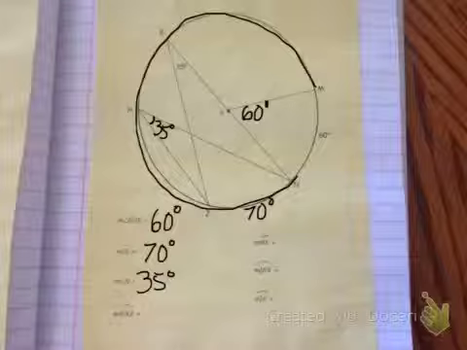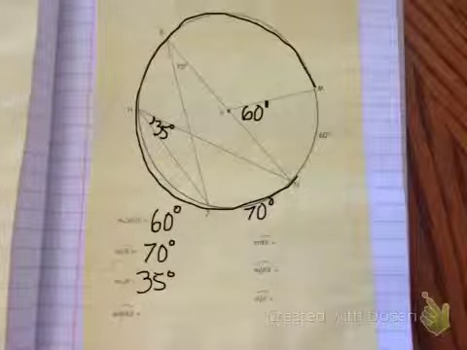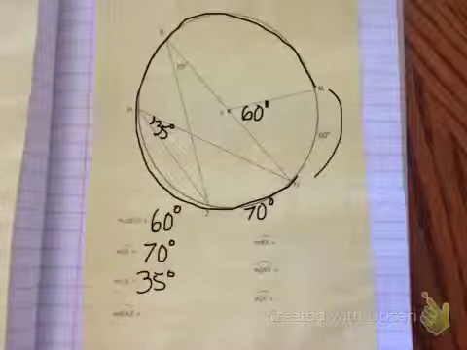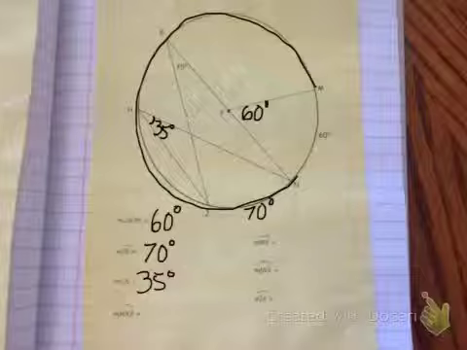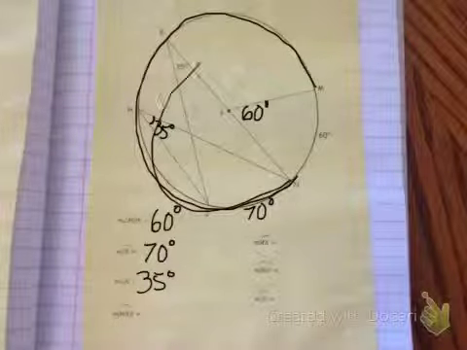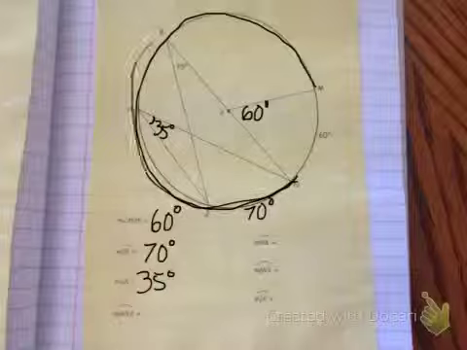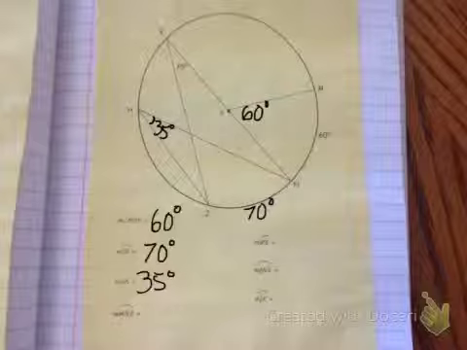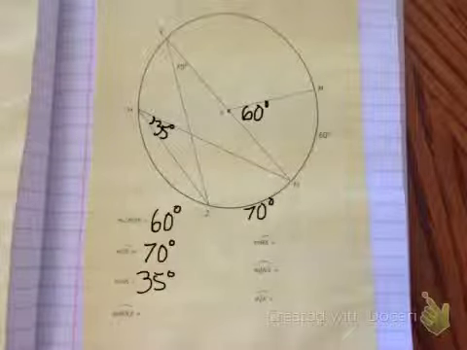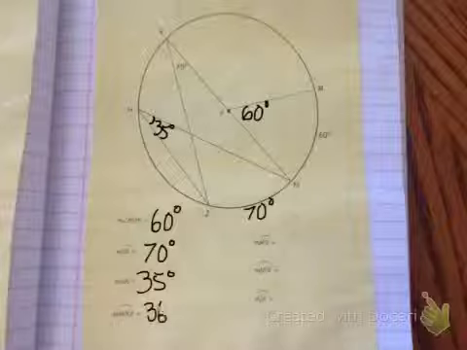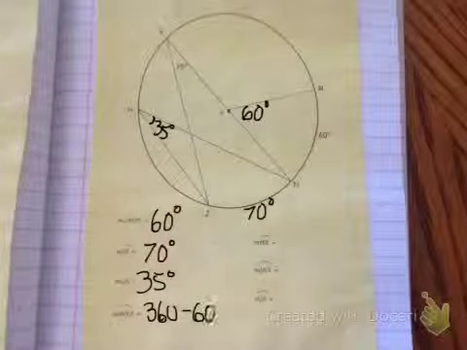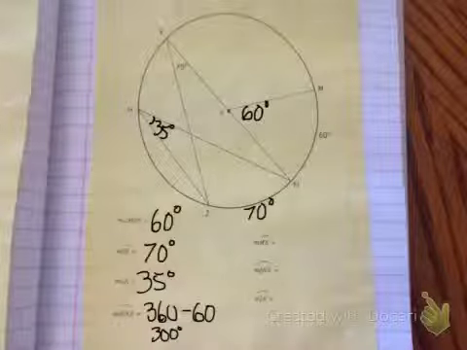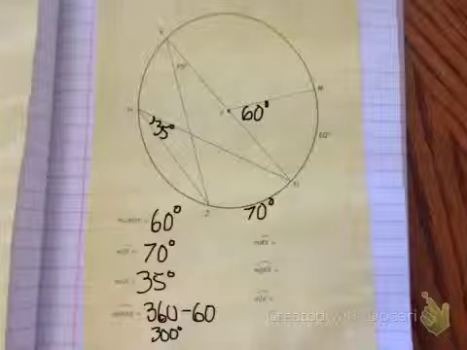Okay, now this time we're going to have to do a little bit of figuring here. We know that there's 360 degrees in a circle, so we could just subtract this piece out. That's one way we could do it. Or we know that this is 180 degrees right here, so we could do 180 plus whatever this piece is. I kind of like the 360 minus 60. I think that's the best way to go. So 360 minus 60 is 300 degrees.